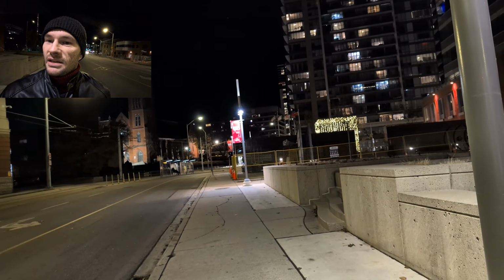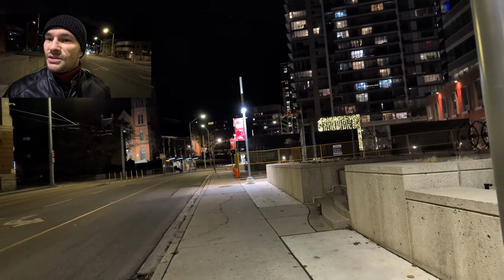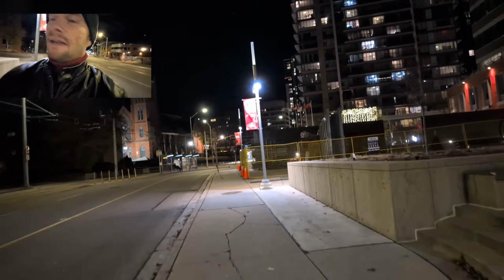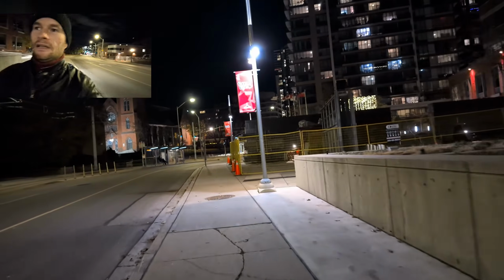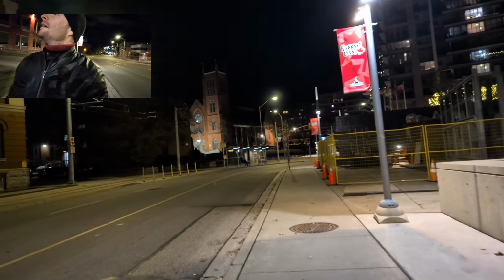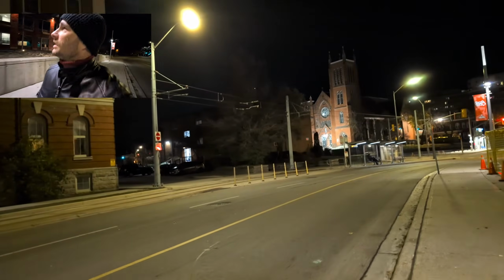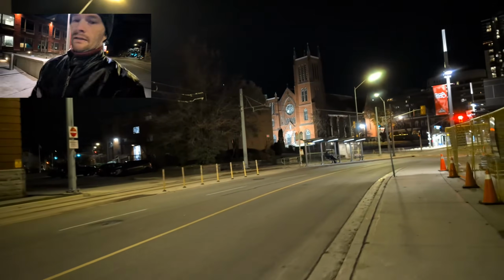Shawarma Trap at Duke and Benton is open till 2 a.m. Already ate. I'm good for the night. Sounds like somebody's grinding up there.